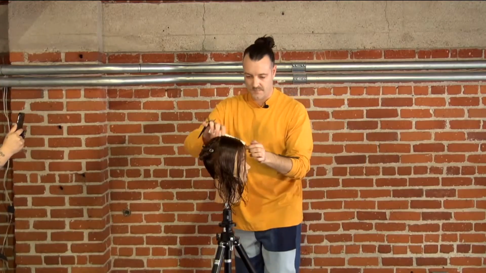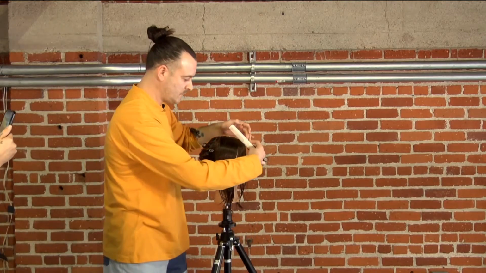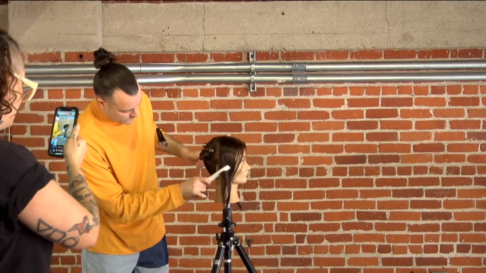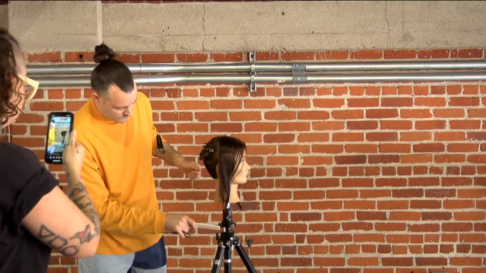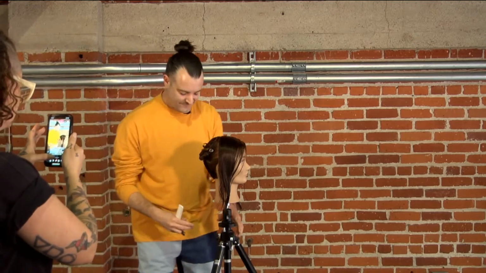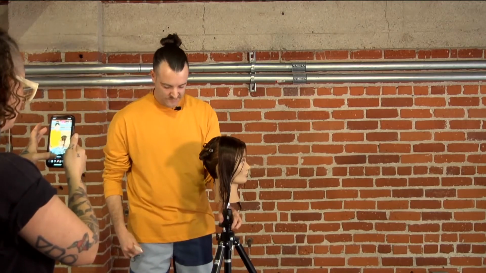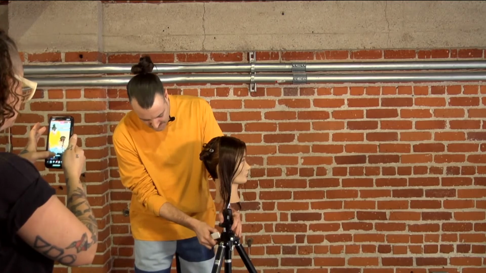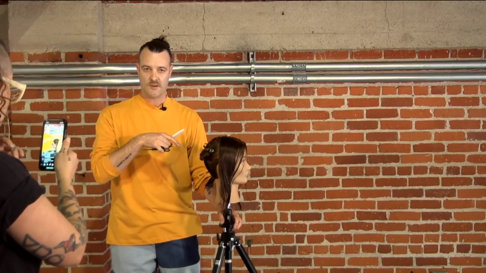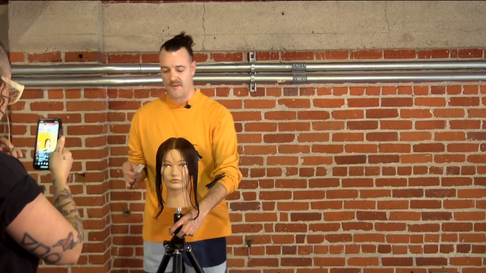Here's a question. Do we build more weight or increase more visible volume and texture, as we elevate everything up, we cut too much from the top of the head as compared to the sides? You could ask me that one again. That was a lot of words. Try to rephrase that one a little bit. Do we add more weight or increase the visible volume and texture?